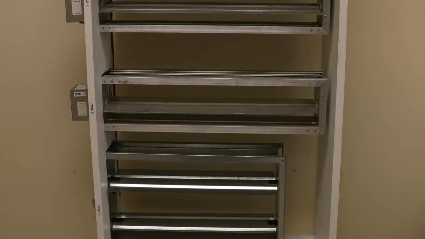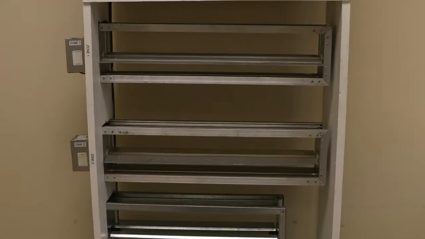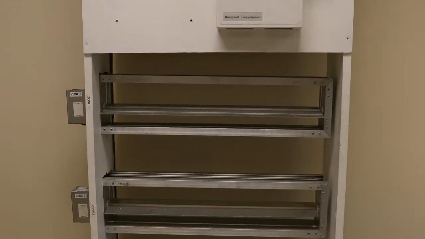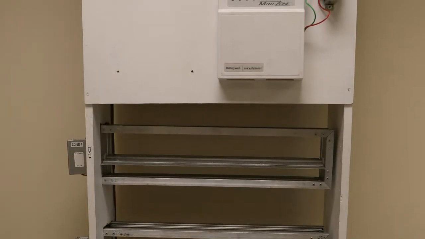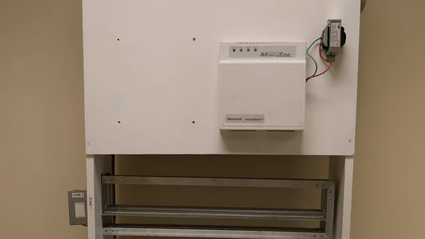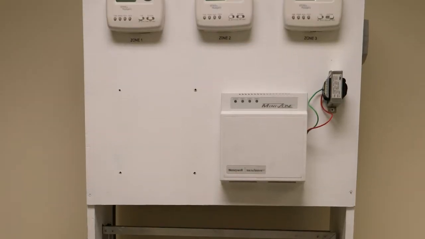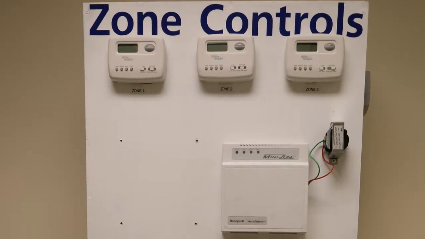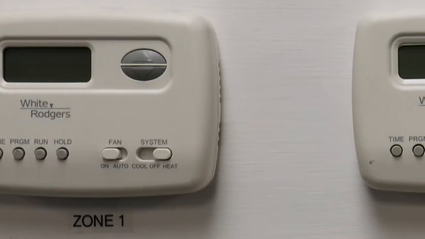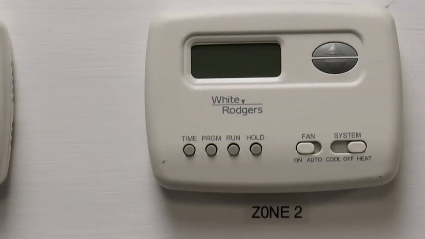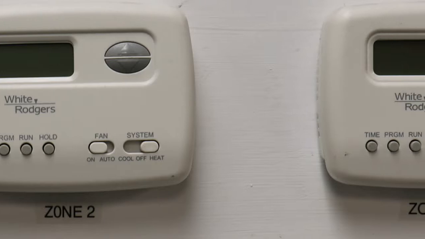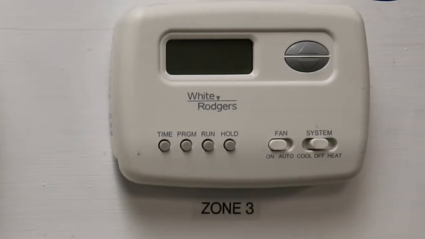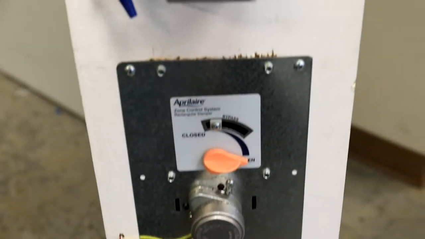Since the operation of the damper cannot be seen once mounted inside the ductwork, we will demonstrate the control operation using the Zone Controls teaching station. Each zone has its own thermostat and each damper has its own damper motor.